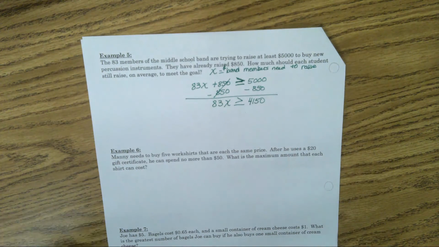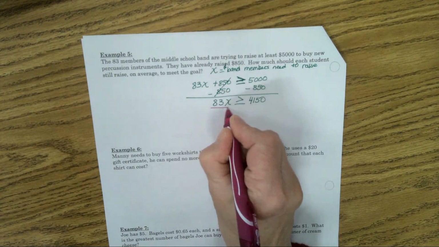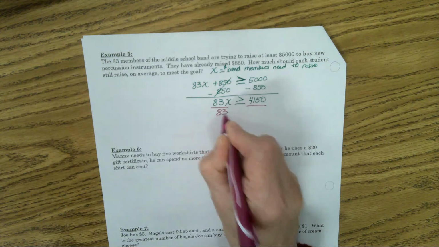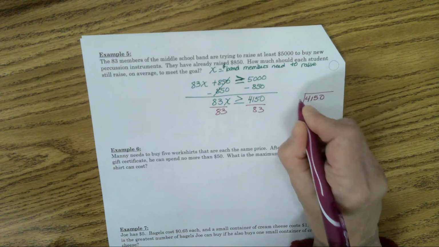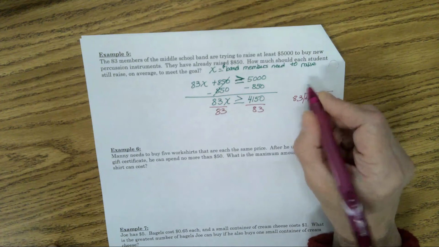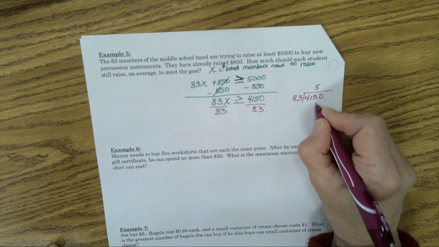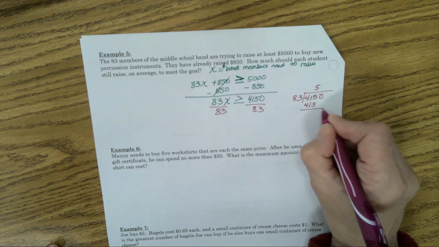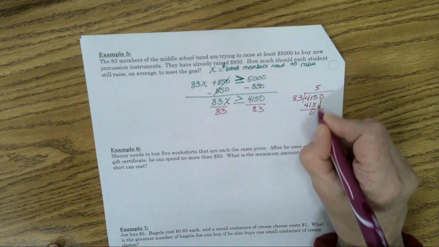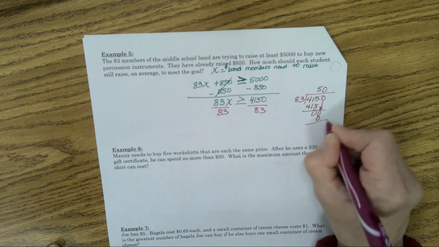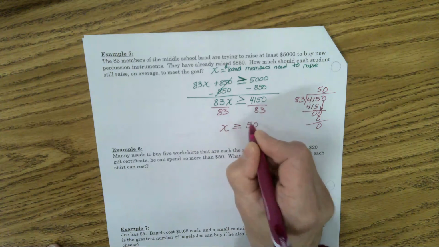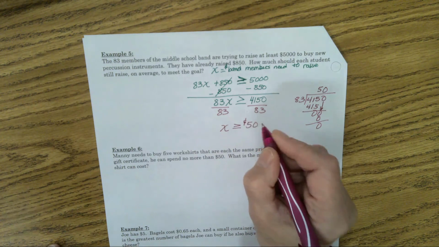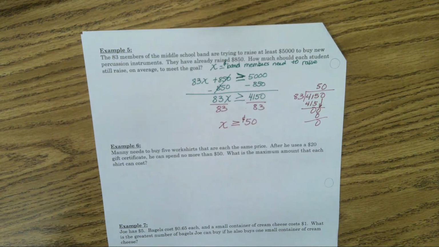Well, let's divide that by 83. 4,150 divided by 83, 5 times 5, carry 1. Oh, perfect. Is it $5? No, it is $50. So X is greater than or equal to $50. So each person in the band needs to raise $50. Put your dollar sign in there to make sure we cover the label. Any questions?